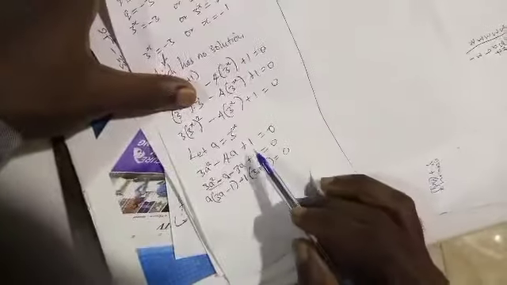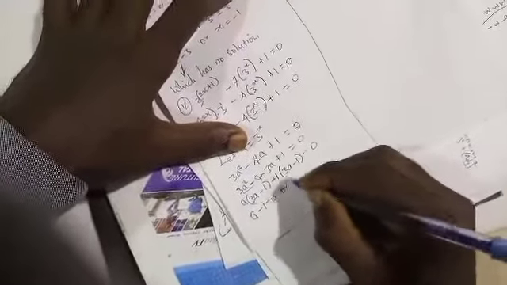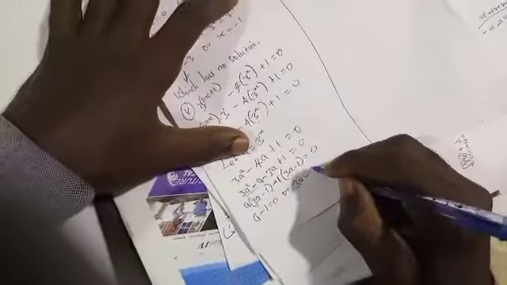So from here we can see a - 1 is equal to 0, or 3a - 1 is equal to 0.